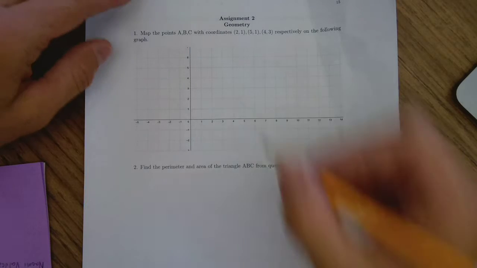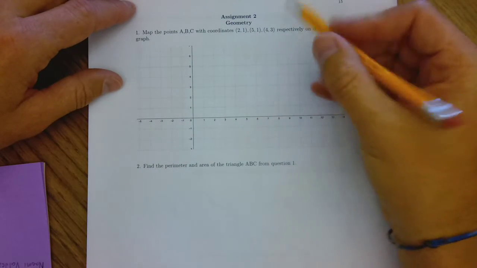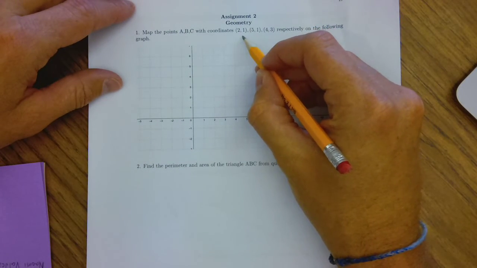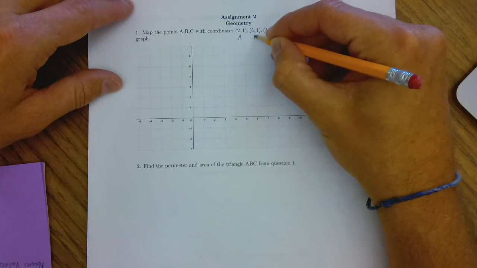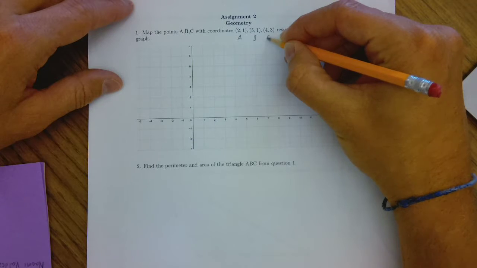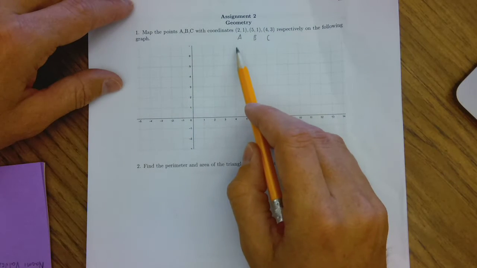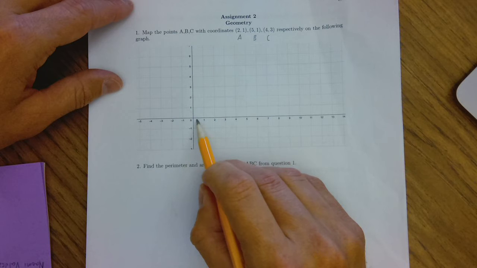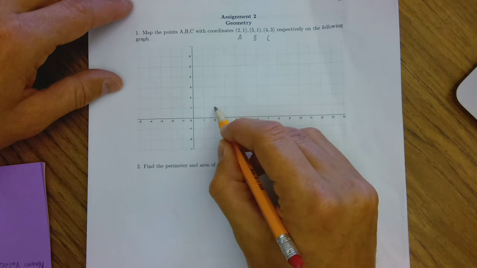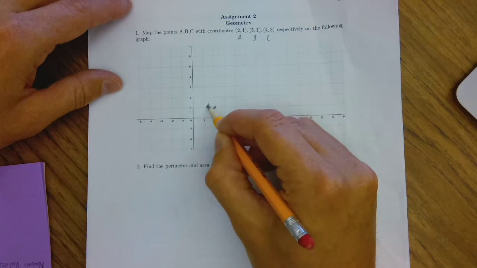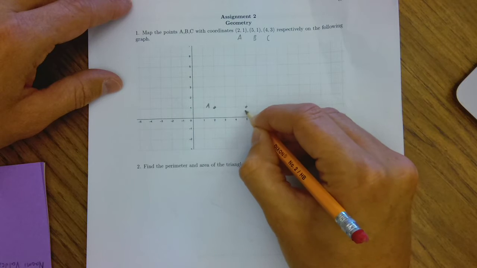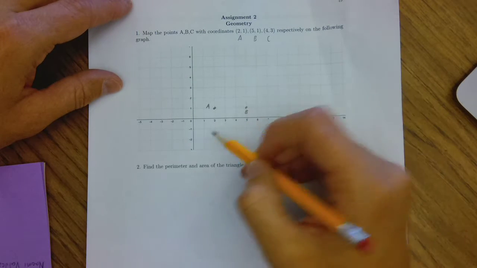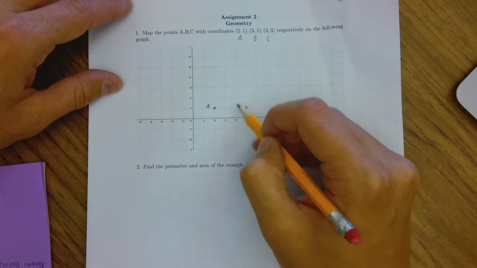Okay, so first thing we have to do is plot these points. So this will be A, B, C. You guys know how to plot the points already. So 2, go up 1, that's A. 5, go up 1, that's B. And then C, go 4, up 3.